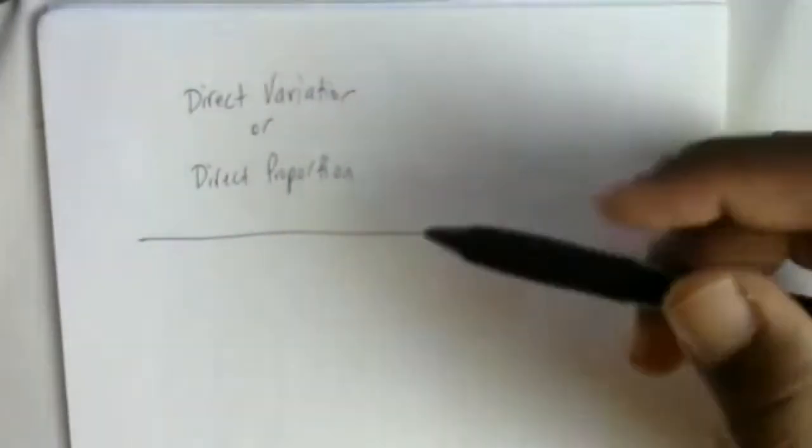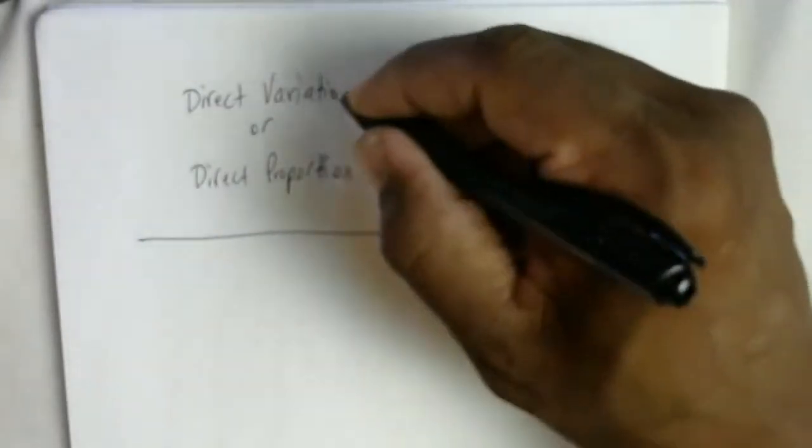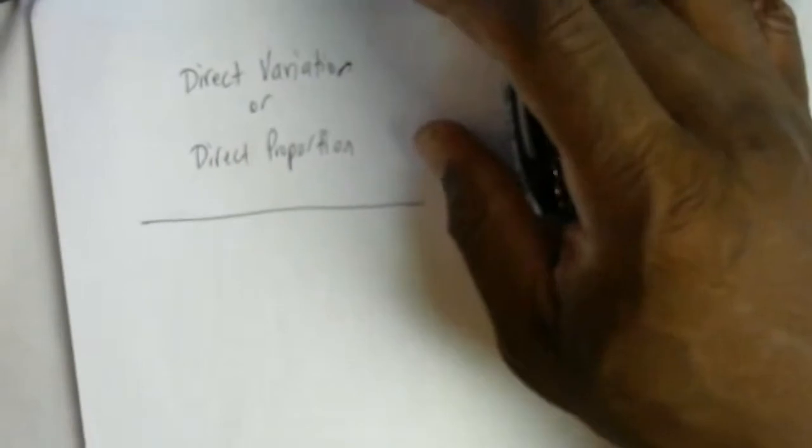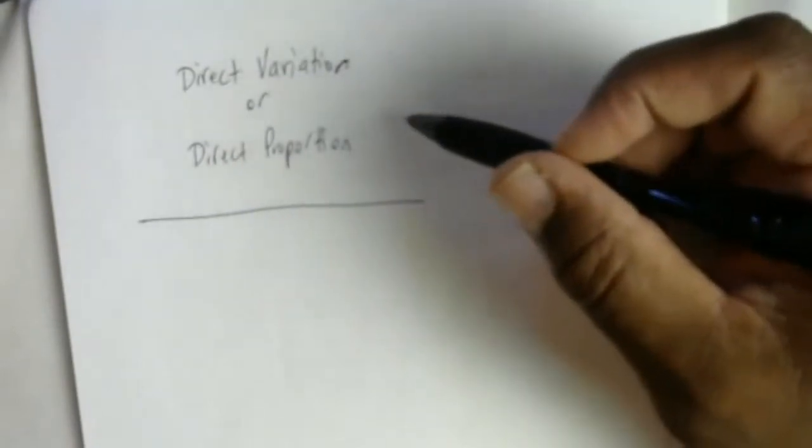Okay, so both of these things are one and the same. Some problems may say direct variation, and other problems may say direct proportion, but they're all talking about the same thing. In order to have a direct proportion or a direct variation, you have two quantities.